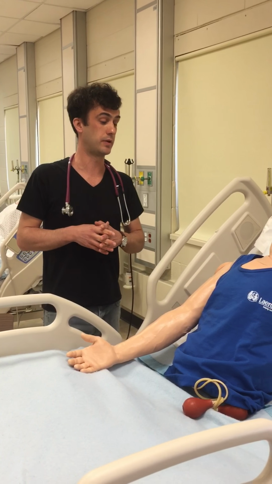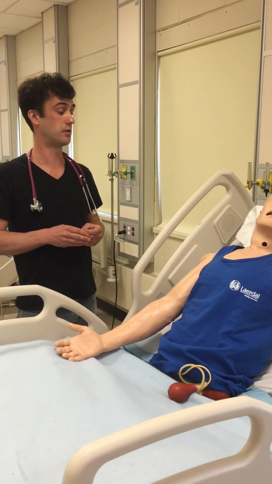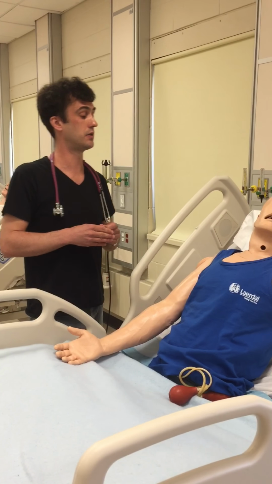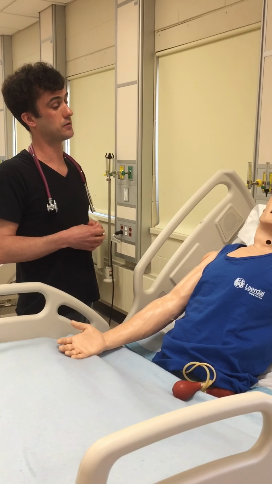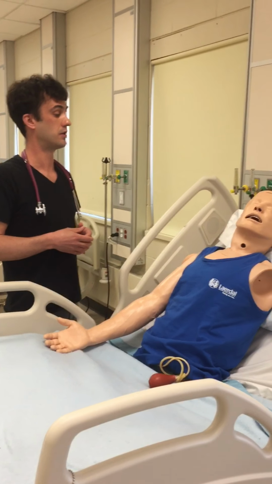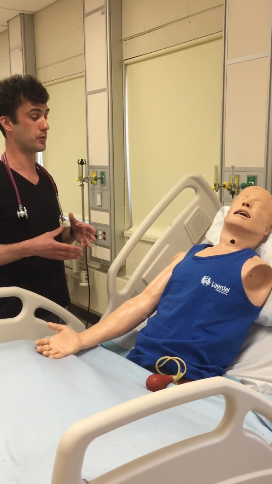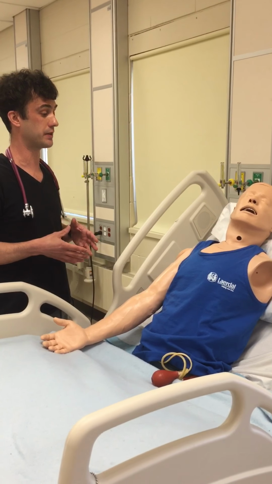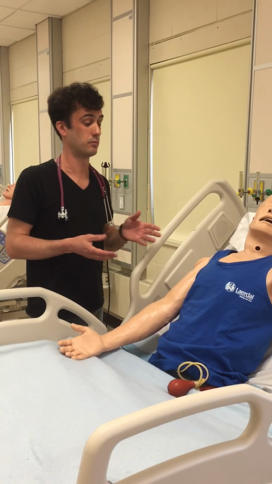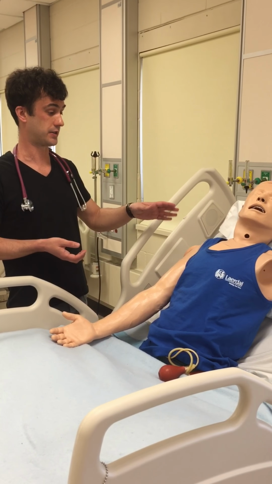I would then explain to the patient the procedure that I'm here to do. I'm going to give you a breathing treatment of albuterol, which is a bronchodilator, and the goal of albuterol is to open up your airways and hopefully make you breathe a little bit easier. I will then confirm with the patient that he understands what I had just explained to him.